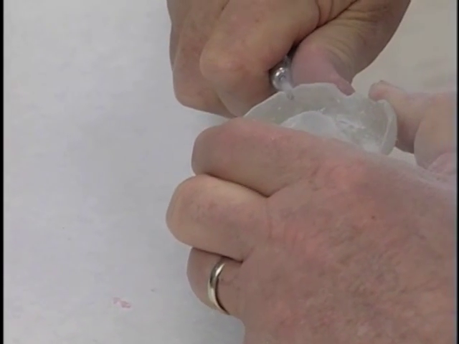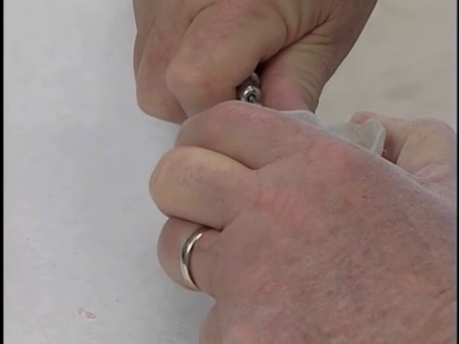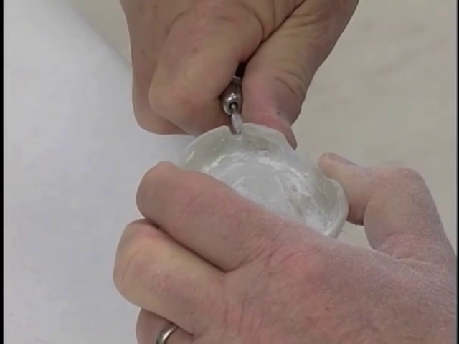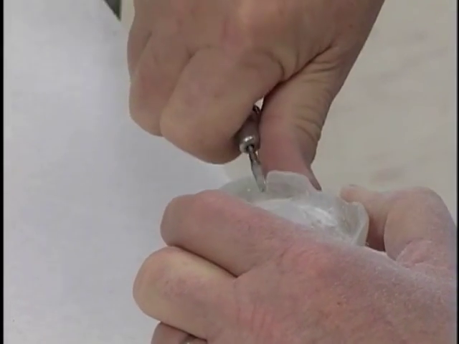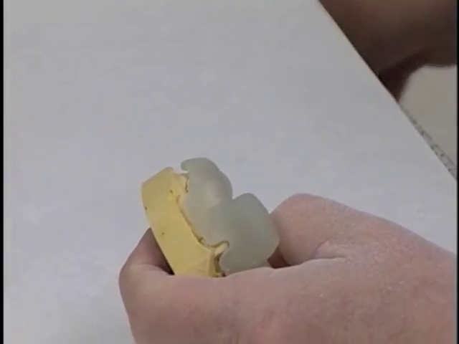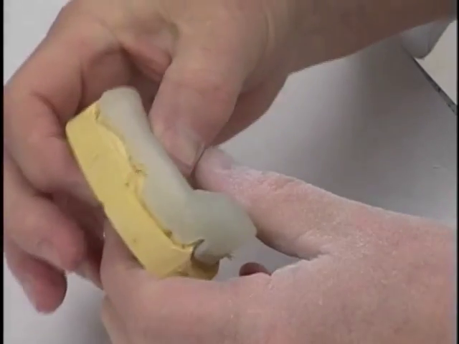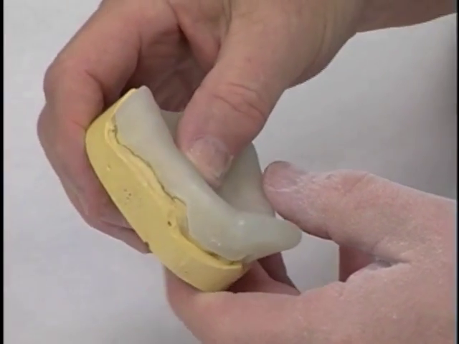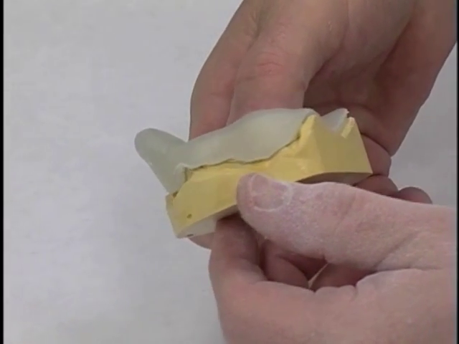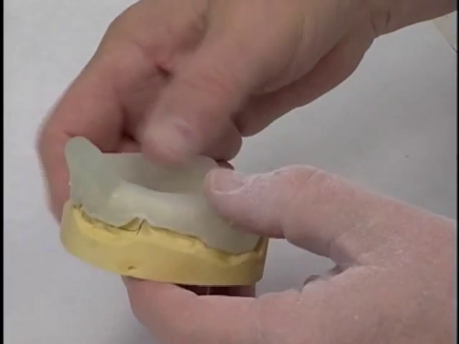And that's almost vertical. We do that one. And just round it in a little bit in all directions so we don't end up with sharp edges on it. Now this tray is pretty well trimmed as we would like it to be when we try it in the patient's mouth.